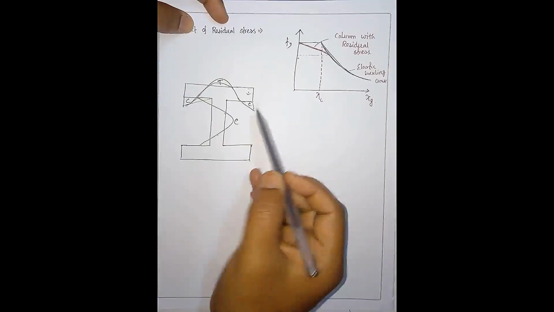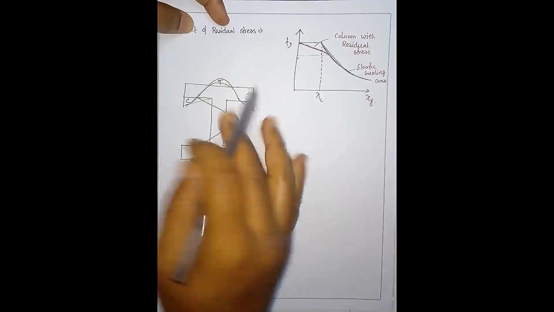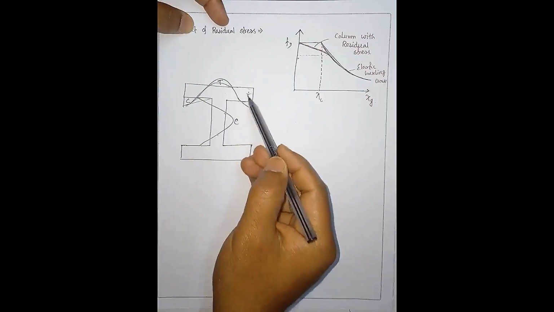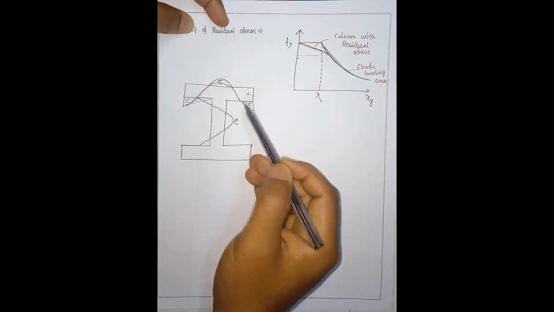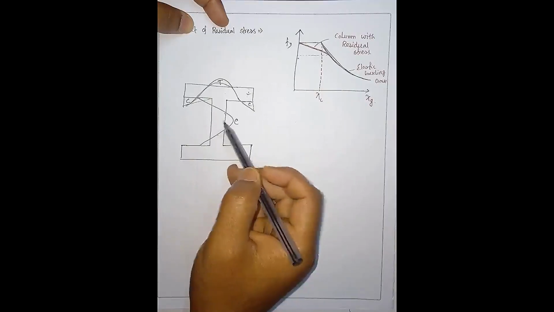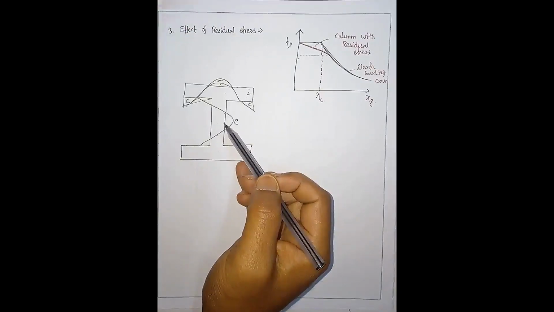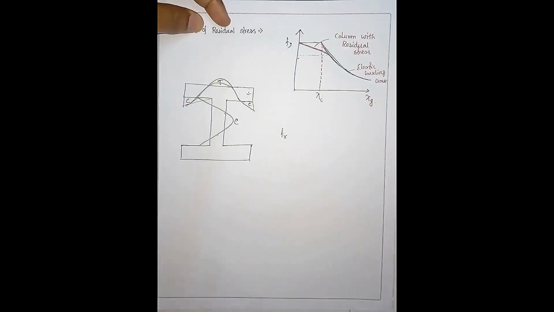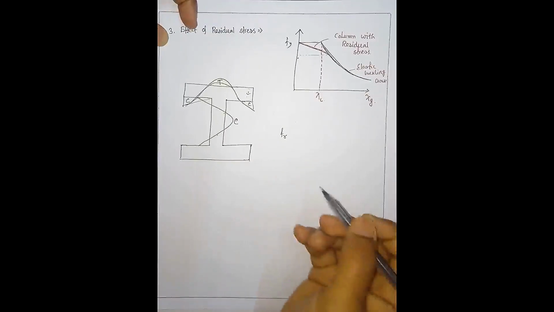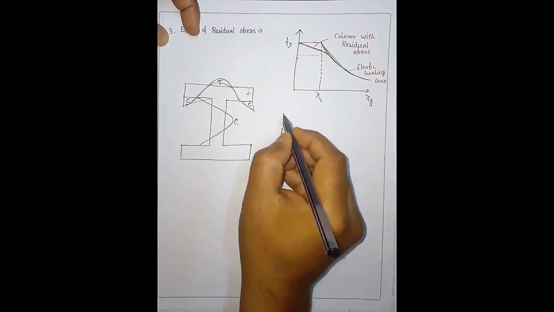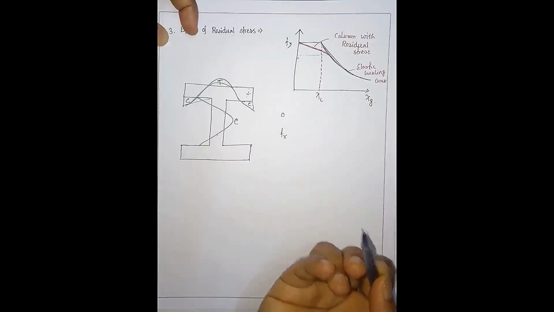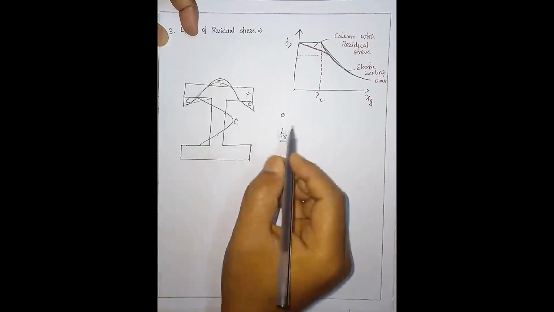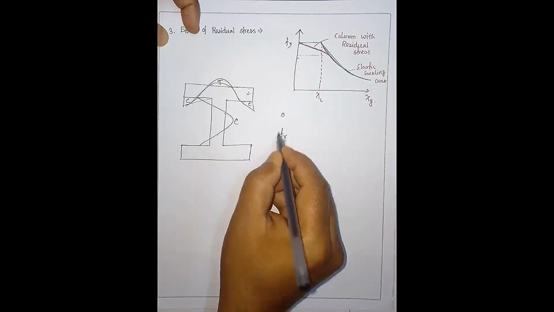Now what will happen if we apply some compressive load on this cross section? Some part of this flange and some part of this web is already under compression. Suppose this stress is fr, the residual stress. Initially we assumed there is no stress, that means zero stress, but in actual practice this part and this part will have some initial compressive stress.